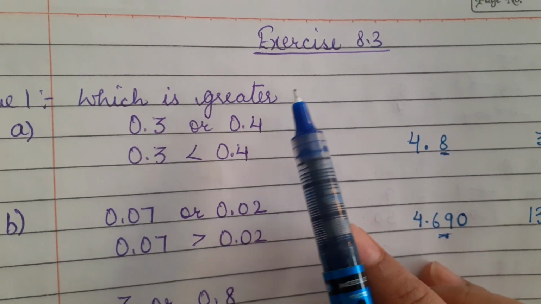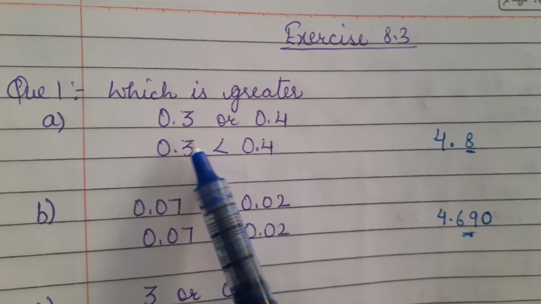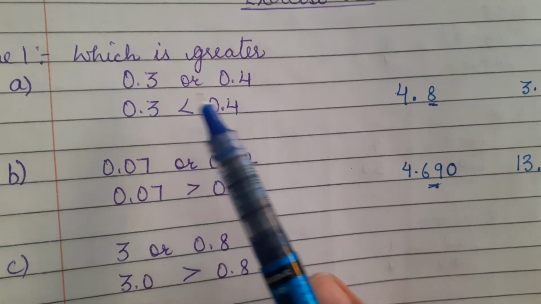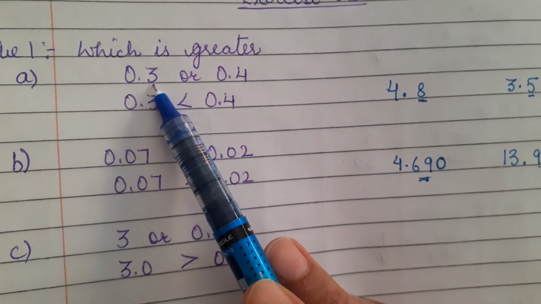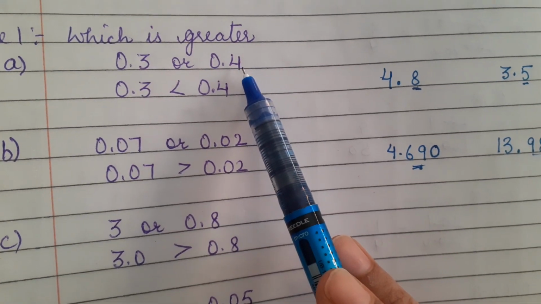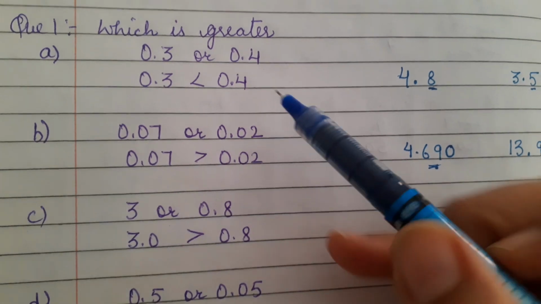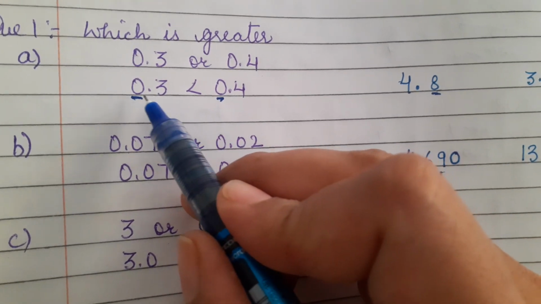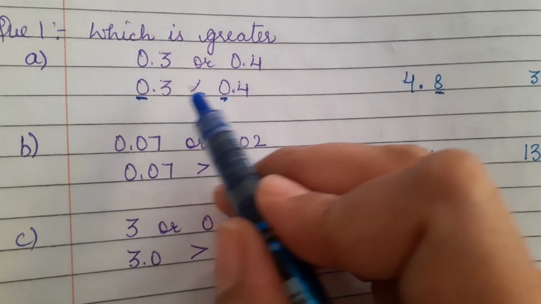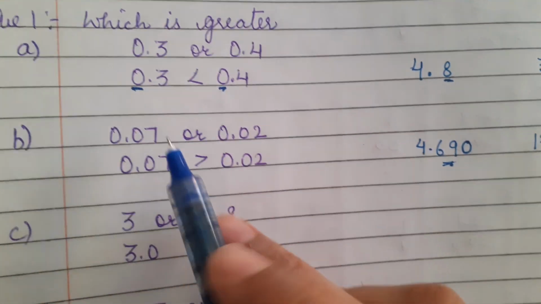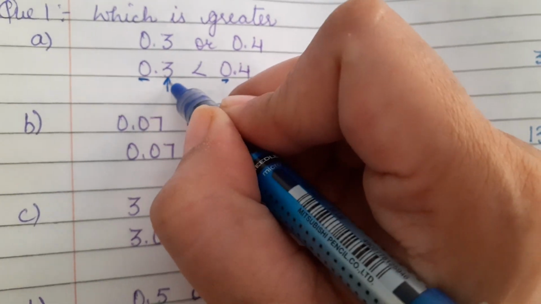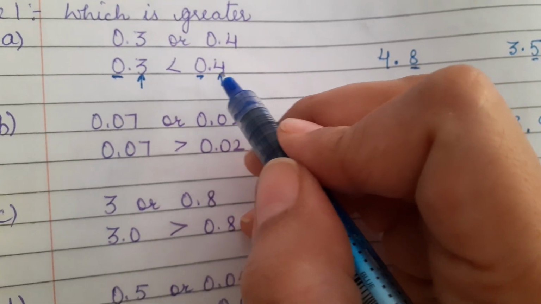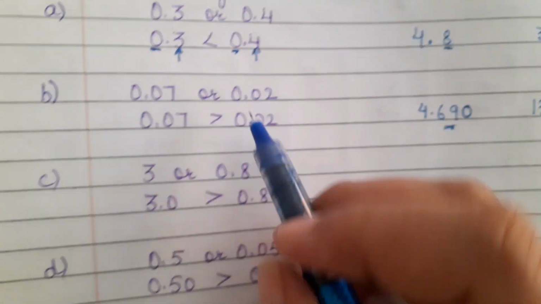Now come to exercise question number 1, which is greater. So 0.3 and 0.4. First of all you have to convert the decimal numbers into like decimals. Here we can see there is 1 digit in the decimal part, here also 1 digit. So these are like decimals. Now how do you compare? First compare the whole part. In the whole part we have 0, so we cannot compare with the help of the whole part because both are equal. Now look at the 10th place. Here we have 3, here we have 4. So which is greater, 3 or 4? Obviously 4. So 0.4 is greater.